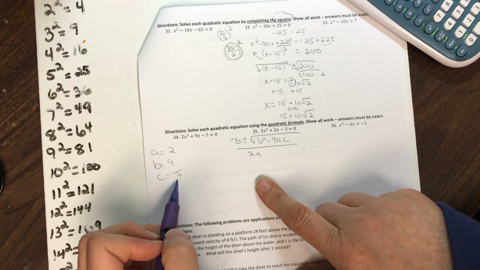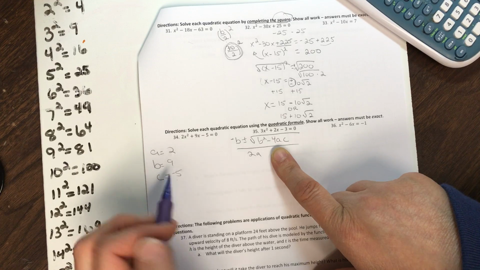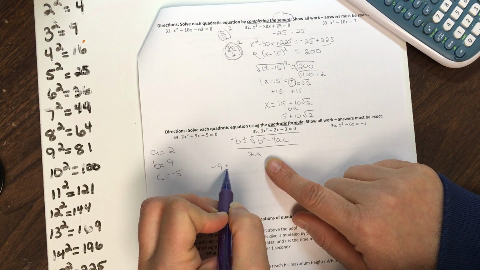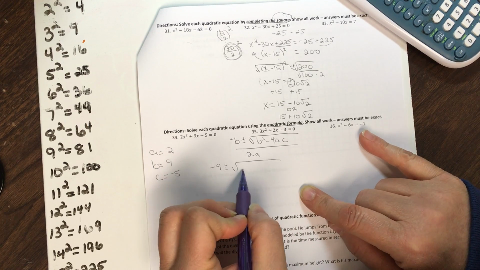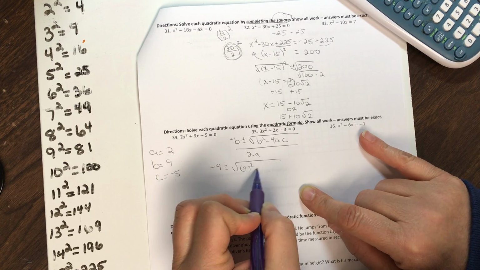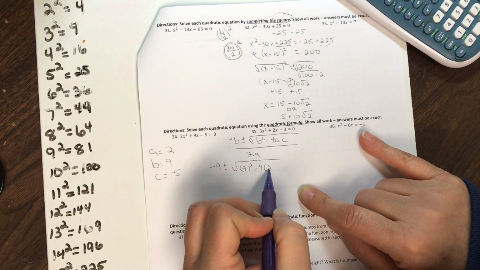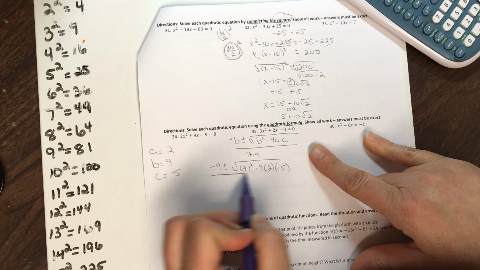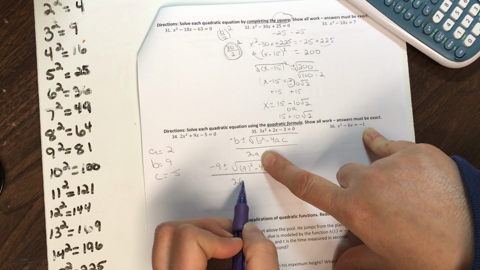I plug these numbers in wherever I'm following my pattern. So I have a negative 9 plus or minus the square root of 9 squared minus 4 times 2 times a negative 5. All of that over 2 times a 2.